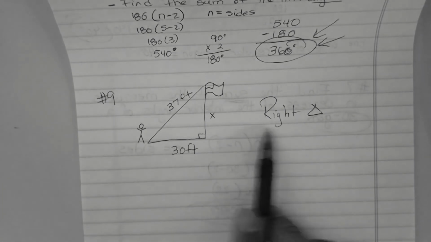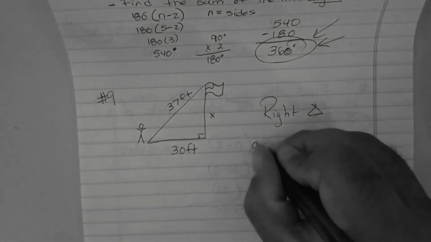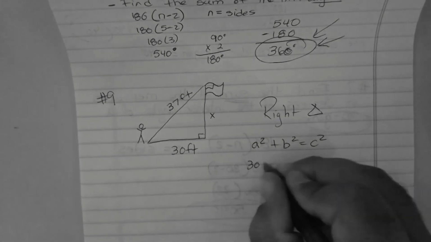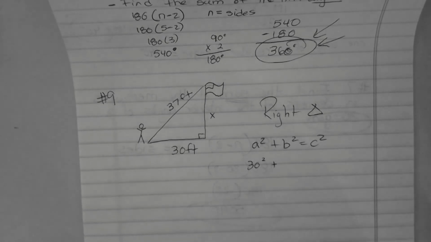So in this case, you will be thinking about the Pythagorean theorem. What's the formula? A squared plus B squared is equal to C squared. What's A going to be? 30 feet, squared. Do you know what B is?